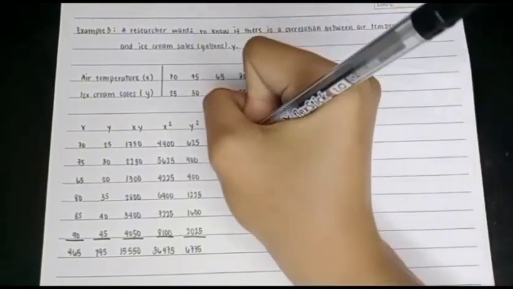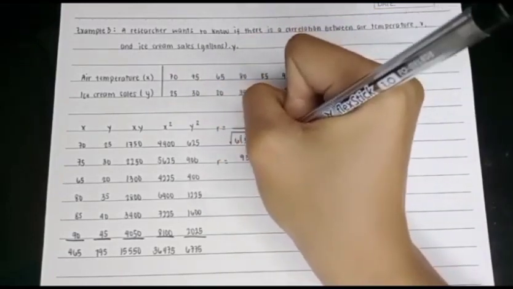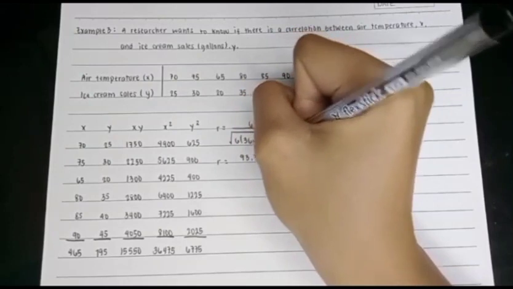Next is, isolve na natin. So, 6 times 15,550 is equal to 93,300. Then, 465 times 195 is equal to 90,675.